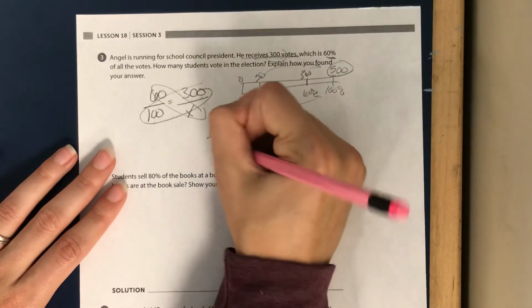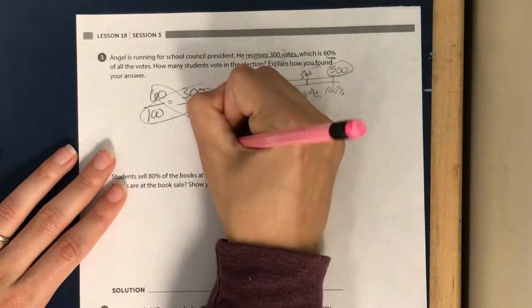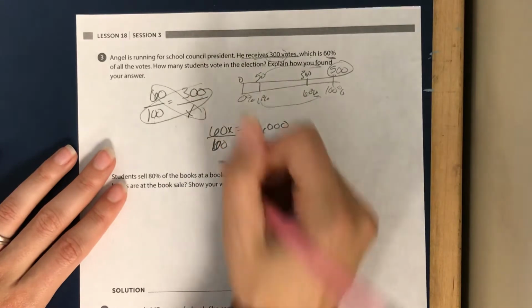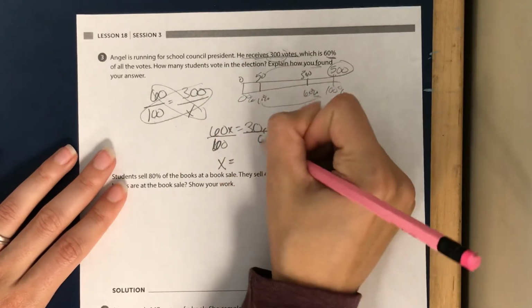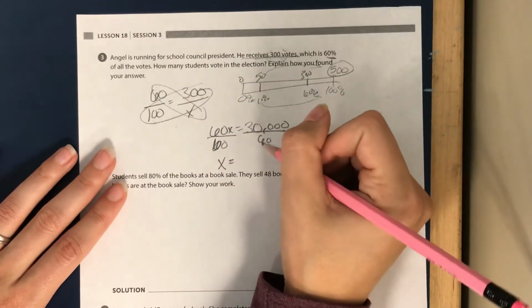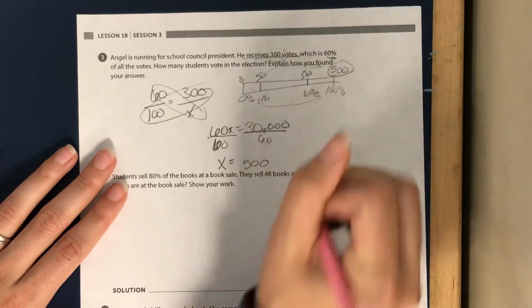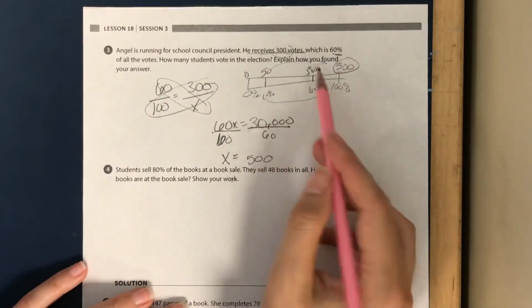Divide by 60 because that's the number in front of x. When I divide by that, I get 1x, and then I divide by 60 over here. And when I divide that, I get 500. Okay, so it does match up. So you see I did that pretty quickly, but you can see how that works.